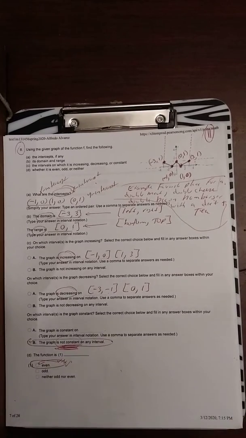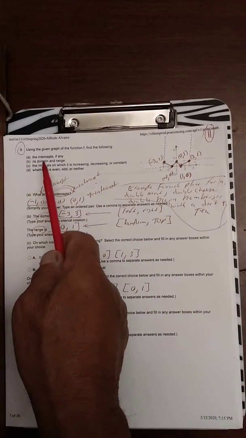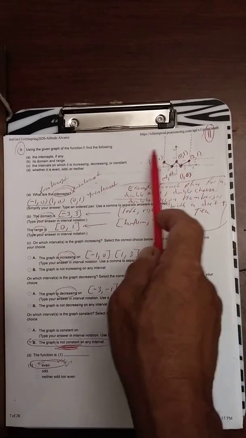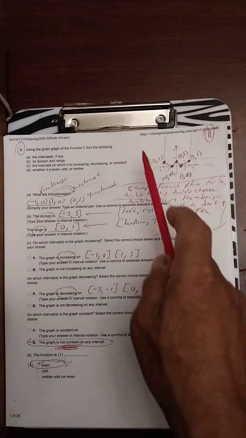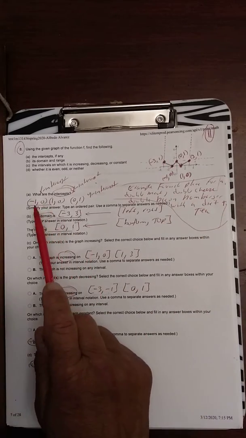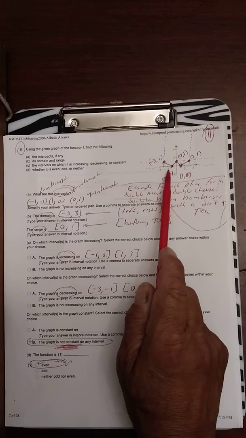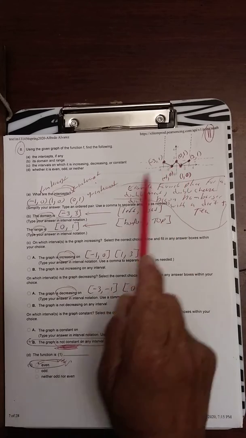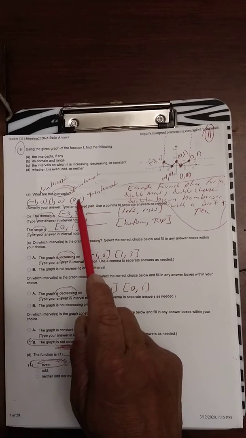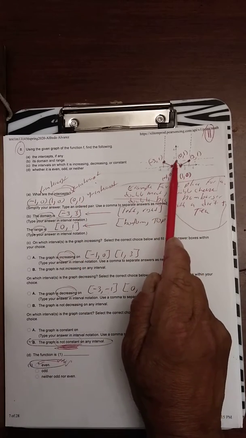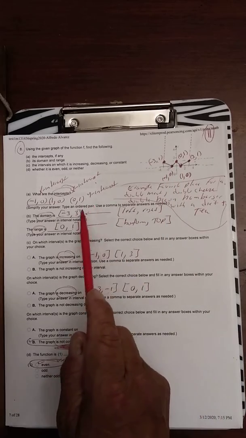Number 8. It says intercepts, domain, intervals of increasing and decreasing, even or odd. All right. So here's the original problem right there. First question: what are the intercepts? Right there, negative 1, 0 and 1, 0. Those two numbers are the x-intercepts. The y-intercept is 0, 1, up 1. So those are the x-intercepts and the y-intercept.